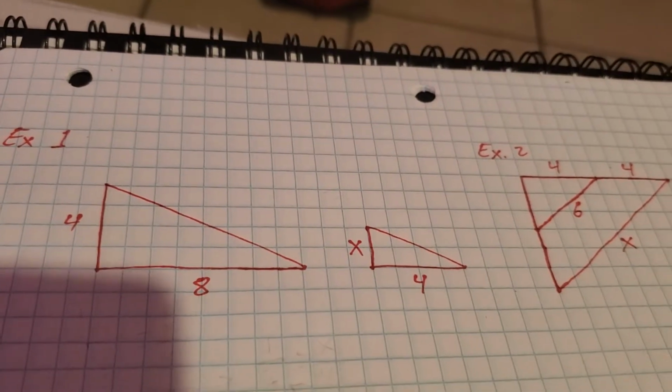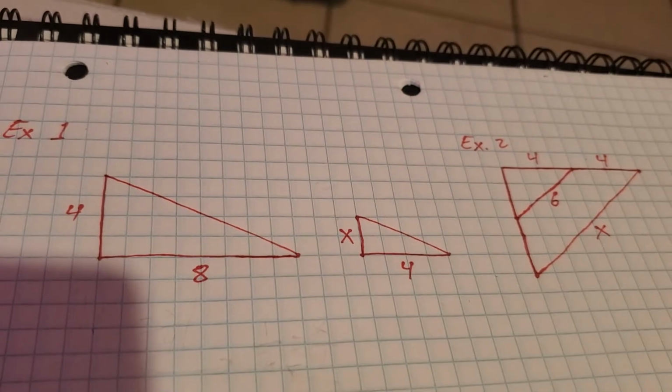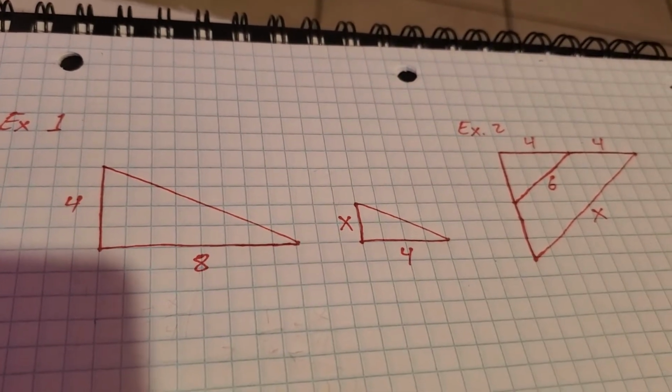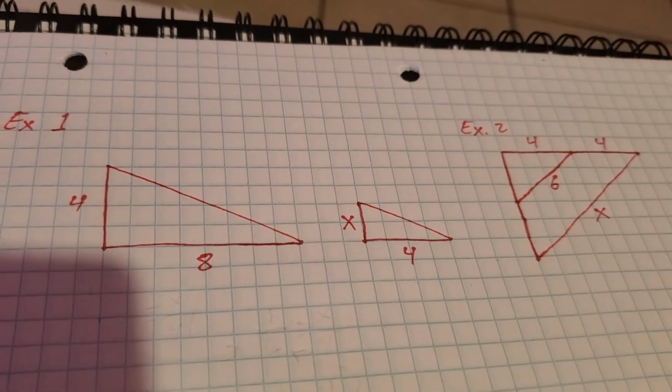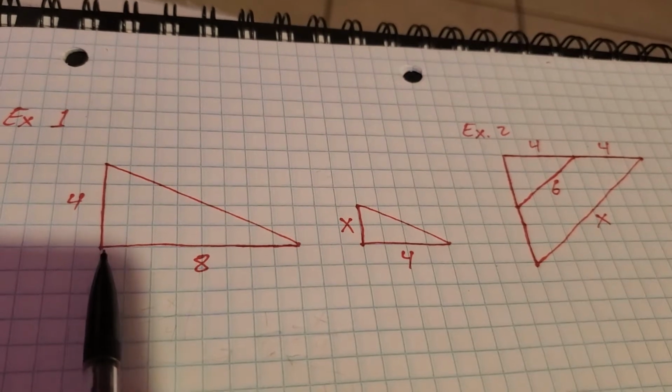Hey guys, so this is going to be a video on finding missing side lengths of similar triangles using ratios. As you can see, I have two examples here. I'm going to work through each of them. Alright, so here's the first one, and I'm actually using the length of the squares to represent the unit.